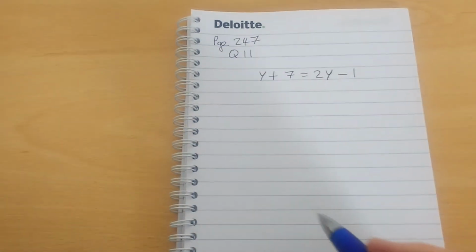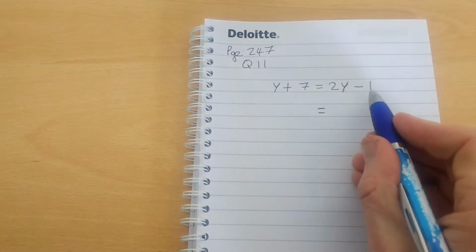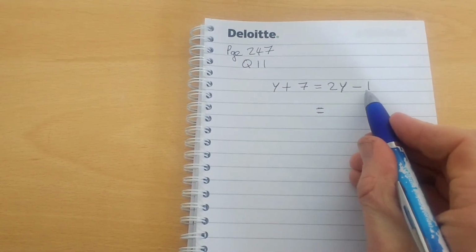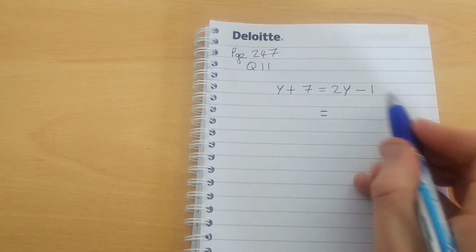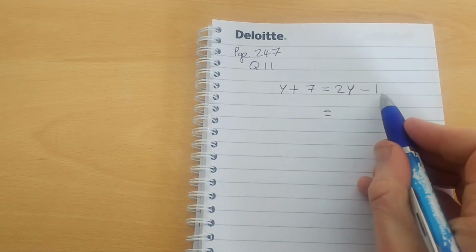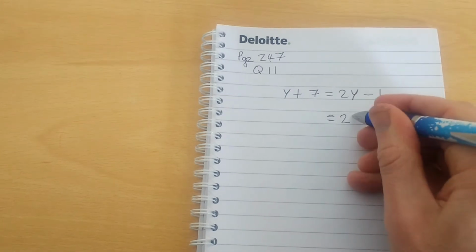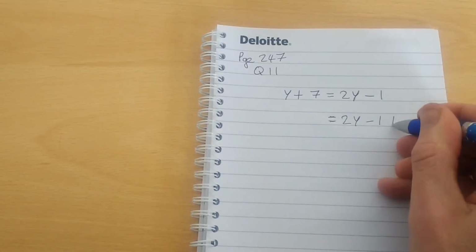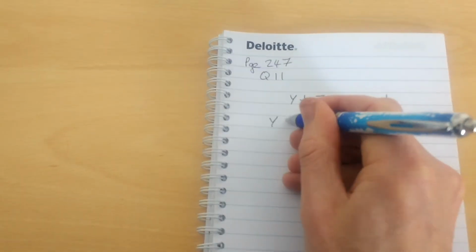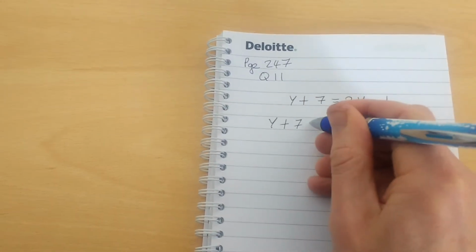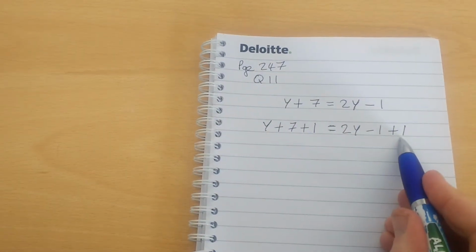So I'm going to do this in a slightly different way. The first thing I'm going to do is, I'll leave my equal sign here, I'm going to try and get rid of my minus 1 from the right-hand side, and we already know to do that I'm going to have to add 1 because the plus 1 and the minus 1 will give me 0. But if I do that to this side, I must do the same to the other side. So 2y minus 1, and I'm going to add 1, and over here y plus 7, and I have to plus 1 as well here. So I did the same thing to both sides.